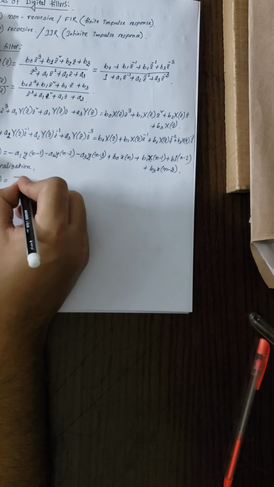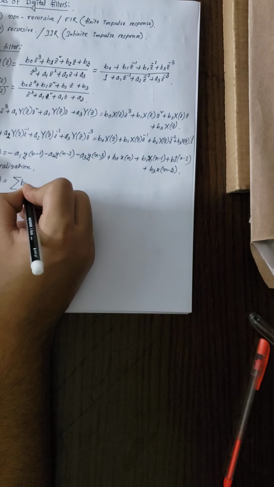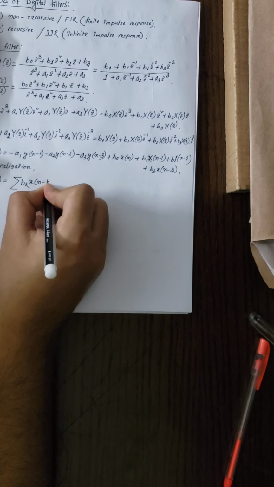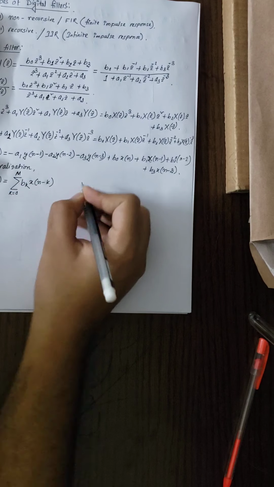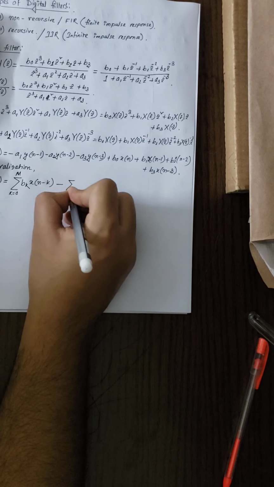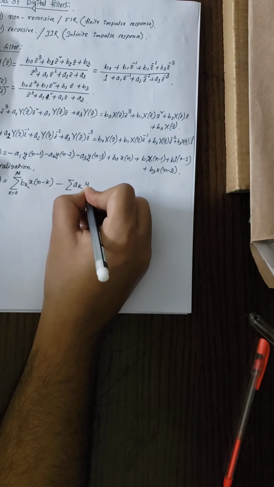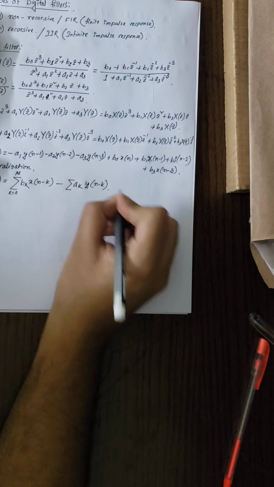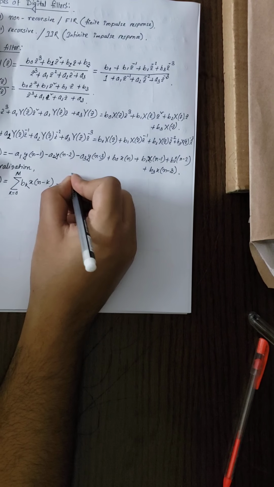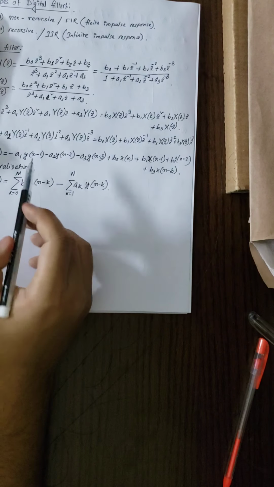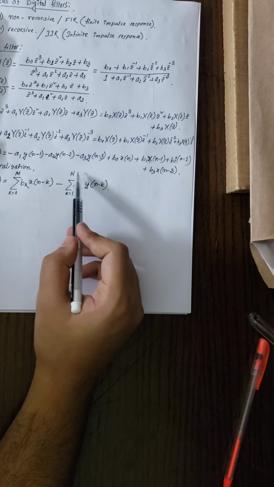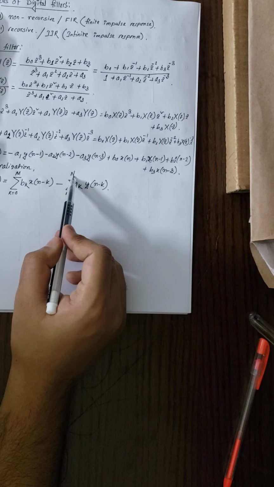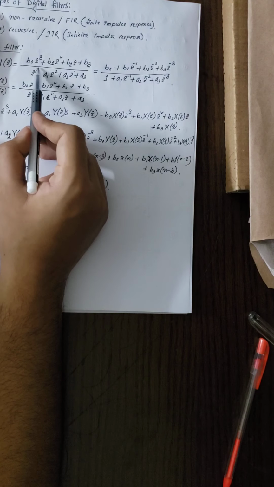So this can be simply written as the summation of bk x(n minus k), k equal to 0 to capital M, minus the summation of ak y(n minus k), k equals 1 to capital N. So in our case, if we want to get this equation, simply replace M by 3 and N also by 3, because M and N dictate nothing but the highest power of this polynomial in the numerator and the denominator.